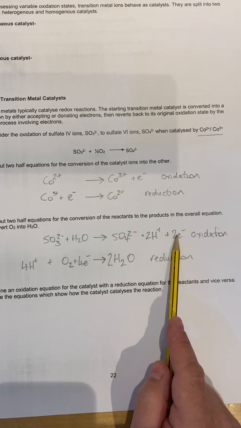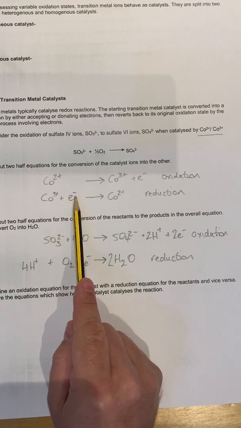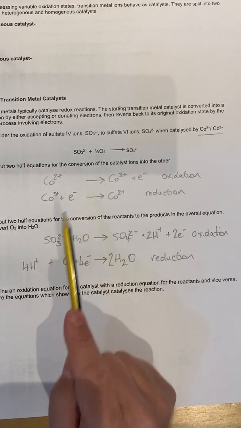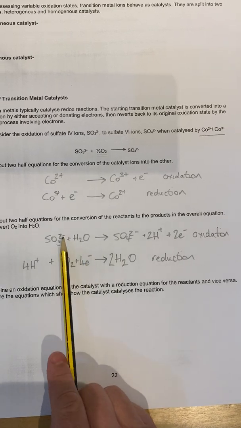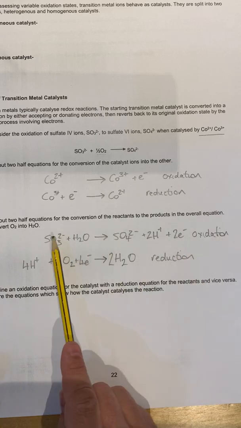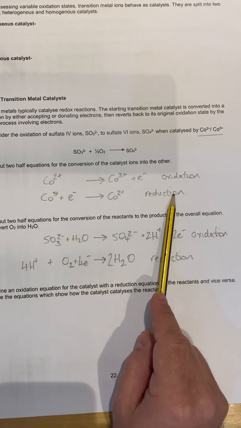Those electrons would then be accepted by cobalt 3 plus. So if that donates electrons, this one accepts them.